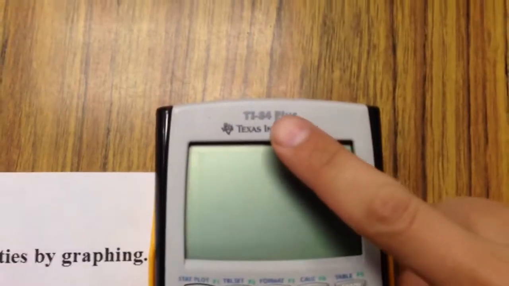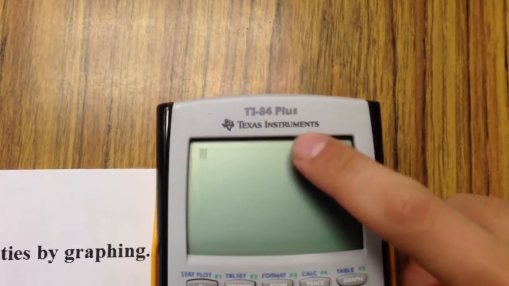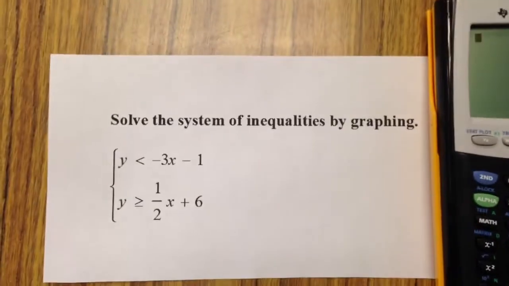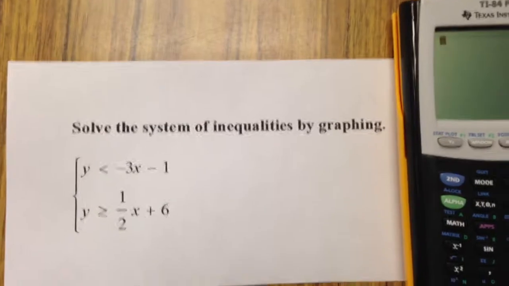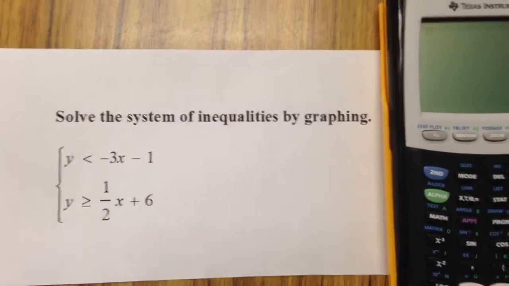So let's see what we got going here. We have ourselves our TI-84 Plus calculator. Looks like we have ourselves a problem. Solve the system of inequalities by graphing.